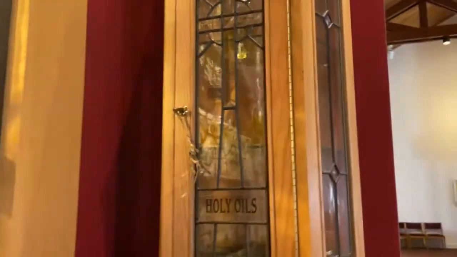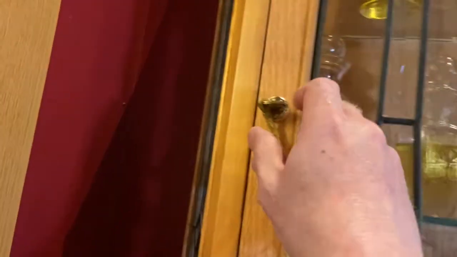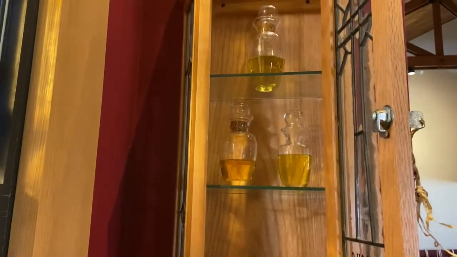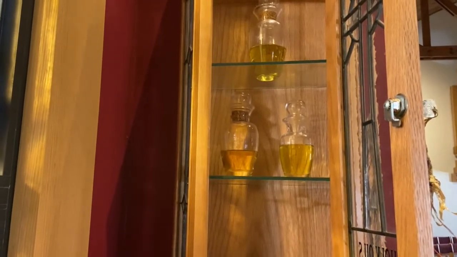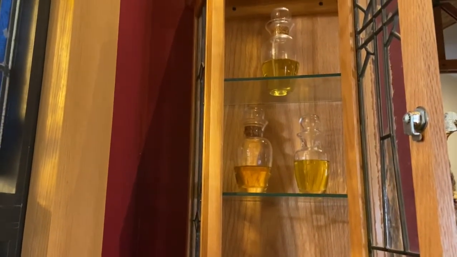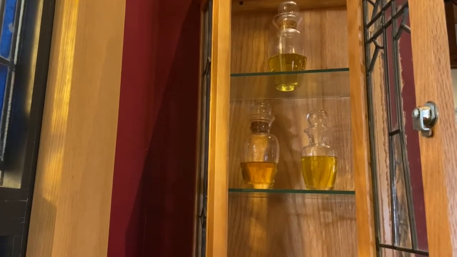Here, if you can see through the glass, maybe I can open it. There, now you can see it better. There's where we keep the different oils that we use for anointing. We anoint people in baptism, we anoint people in confirmation, and we also anoint people in the sacrament of the sick. So that's where we keep those oils.